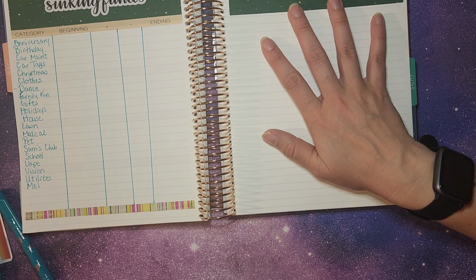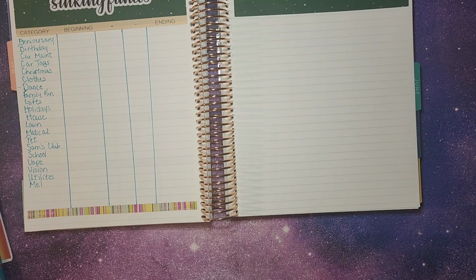family fun. We have Alexis's dance recital. She's got some stuff going on at school that we are going to be doing as a family. And we might just go out and enjoy the weekend one weekend. So we shall see. But this is our budget.